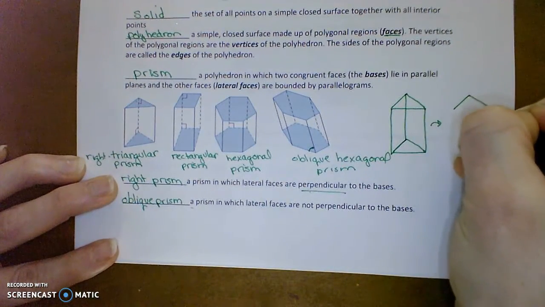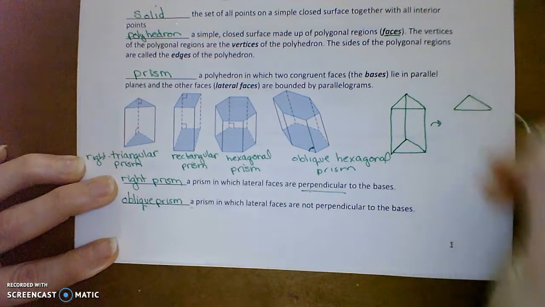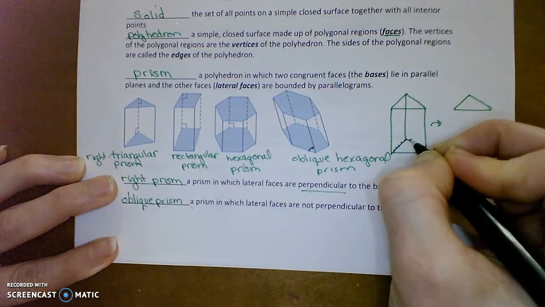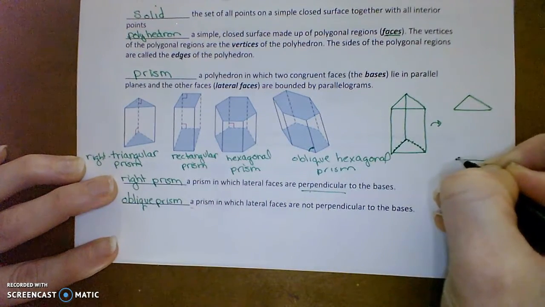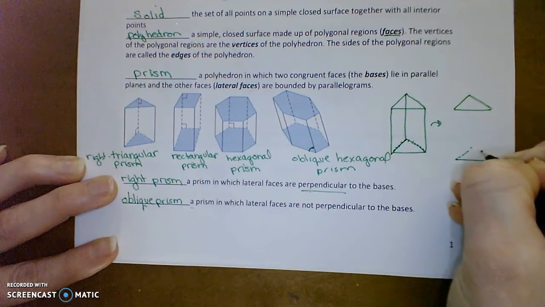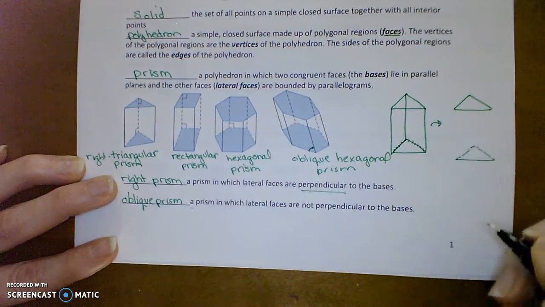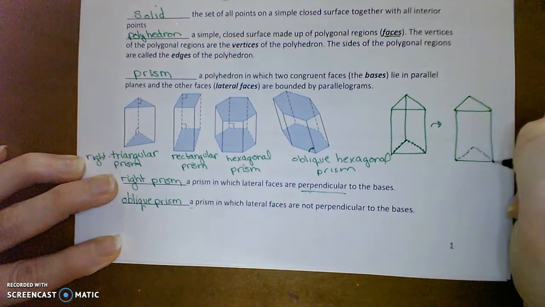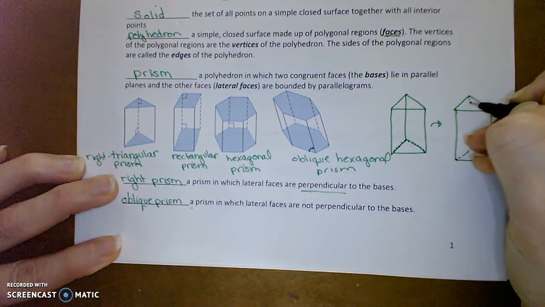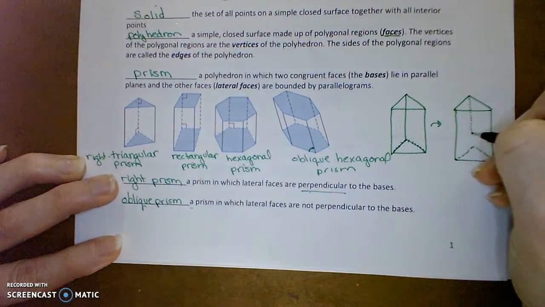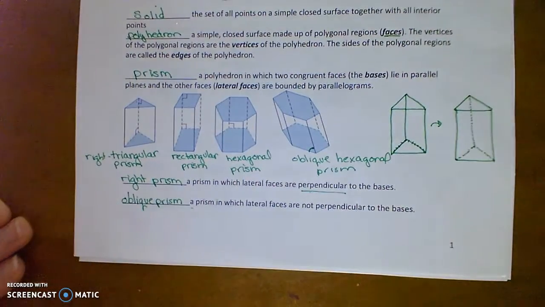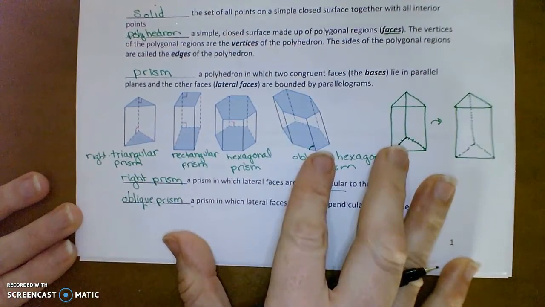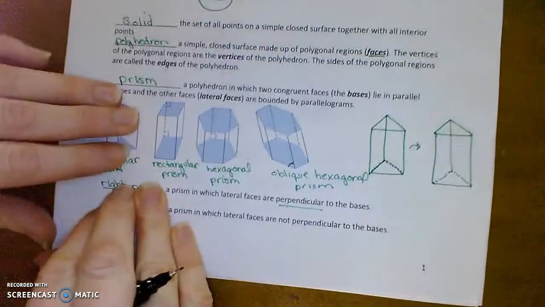So here is my top base. In my bottom base, it looks like I want these lines here to be in back. So let me go ahead and draw those in with dotted or dashed lines. These two edges will be seen, but the edge connecting these two vertices will be behind. And it gives it more of a three-dimensional feeling.